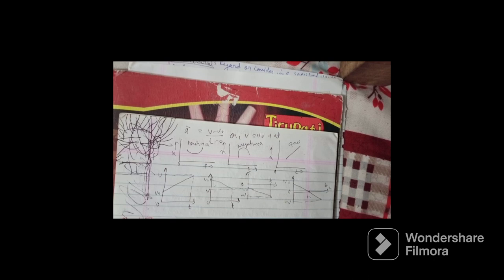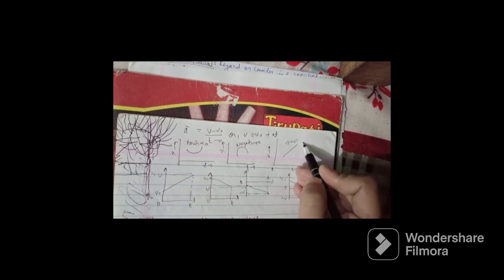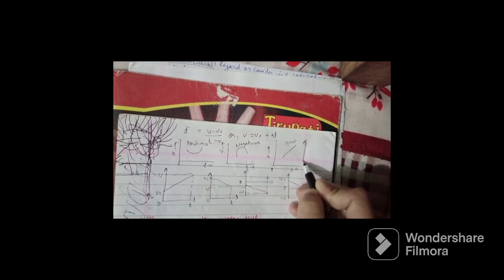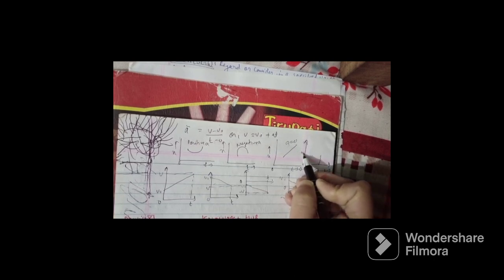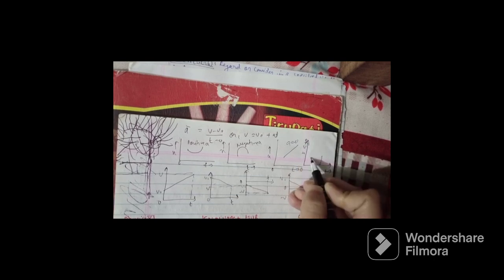In the same way we talk about the area under the VT curve, which equals the displacement of an object over a given time interval. So that we have here, for the same, t, here capital T, which will be extended. This has been 0, u, and this is the graph.